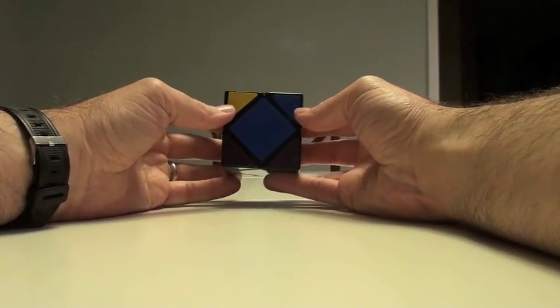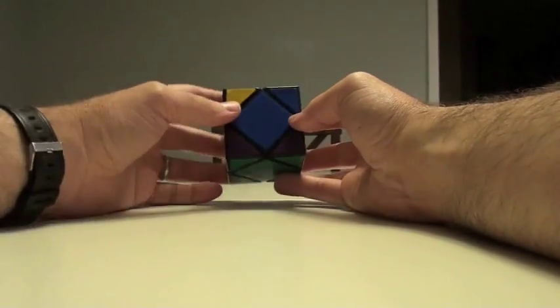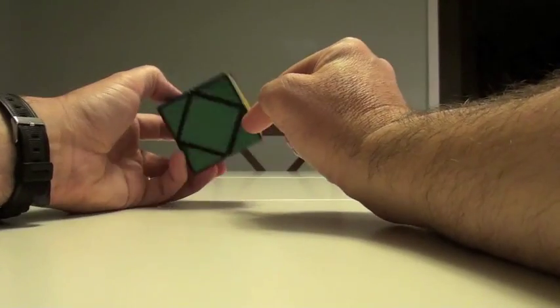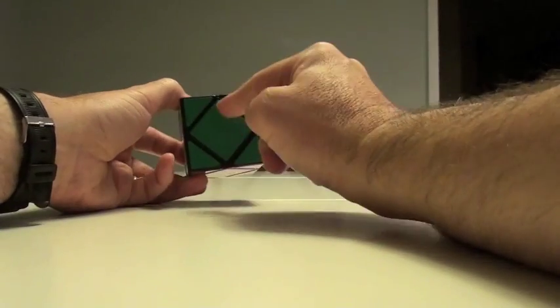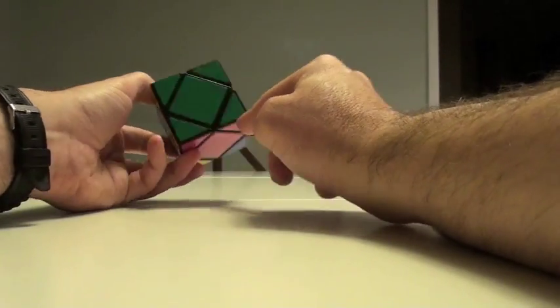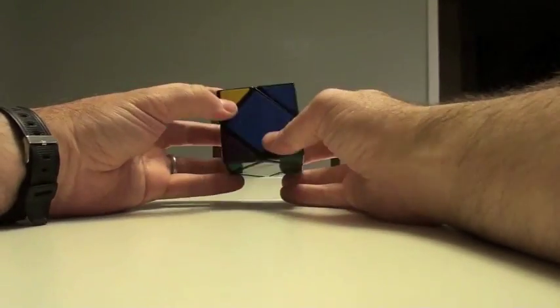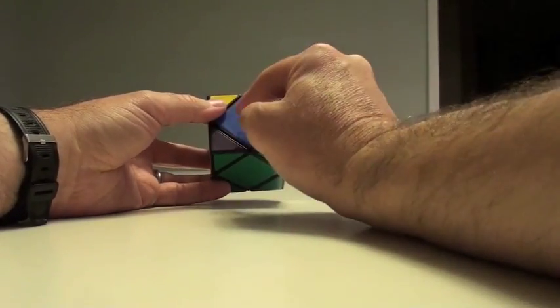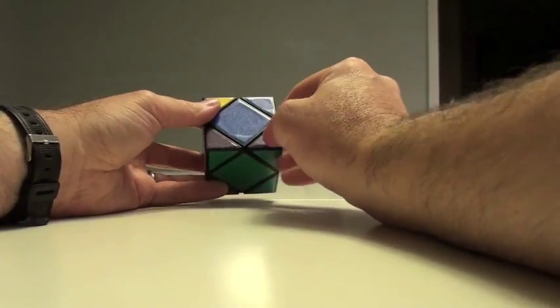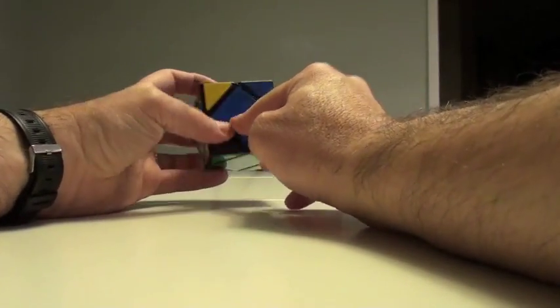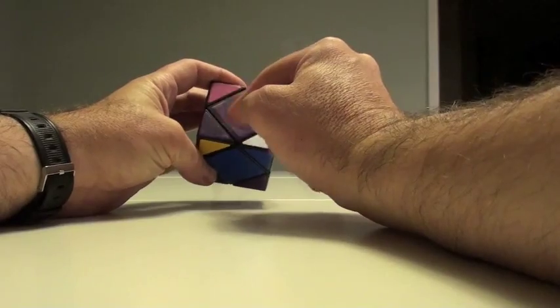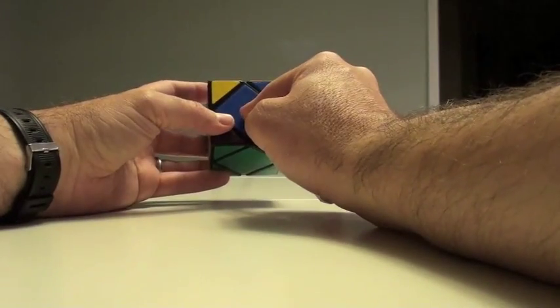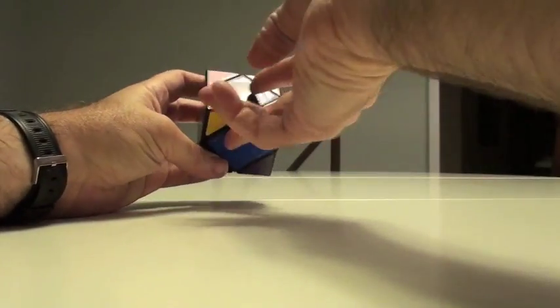So let's see what happened when we did that. Something that stands out is this didn't change. This wasn't touched. Green stayed the same. All of these stayed the same. So this center and these corners didn't get touched at all. Let's look at what happened with the middle here. The purple middle went up here, and the blue, which was here, came down here. So now I know these got swapped.